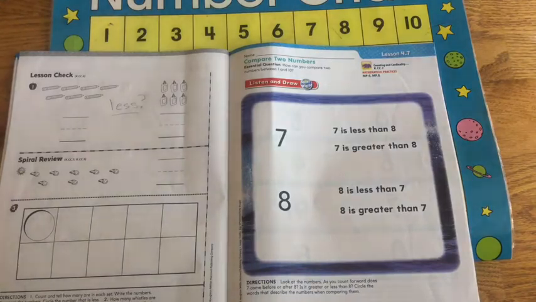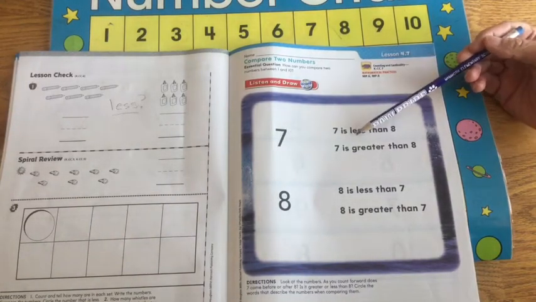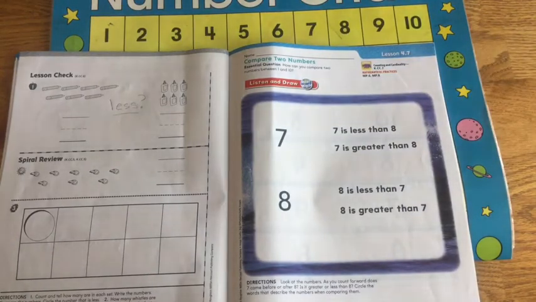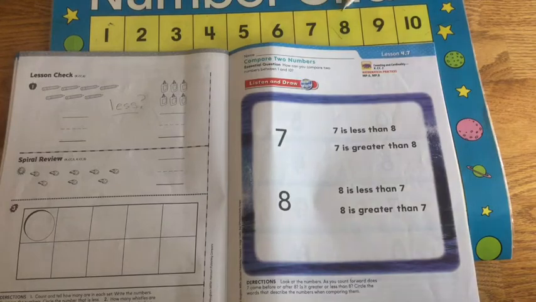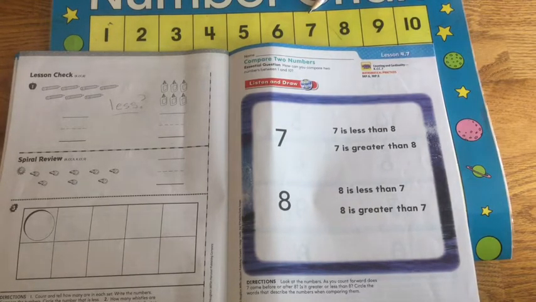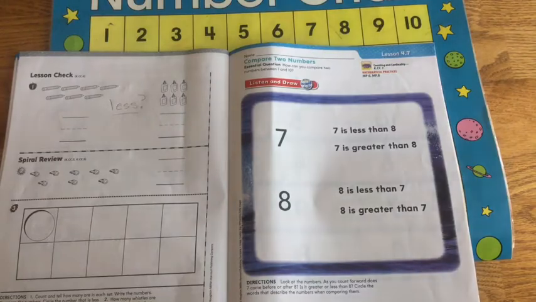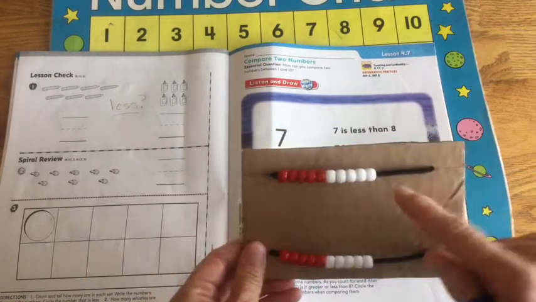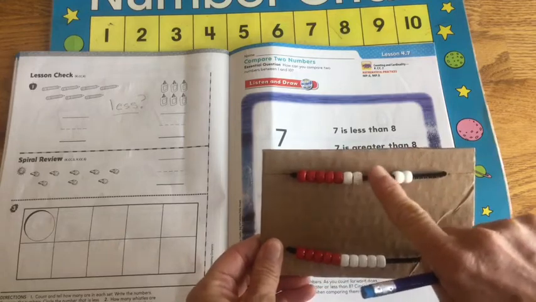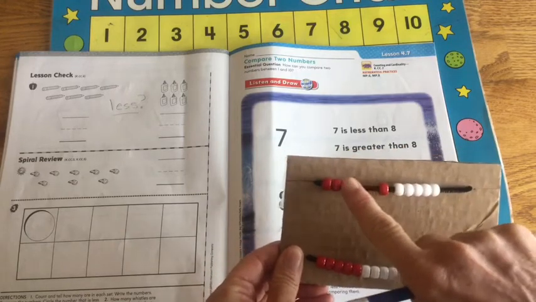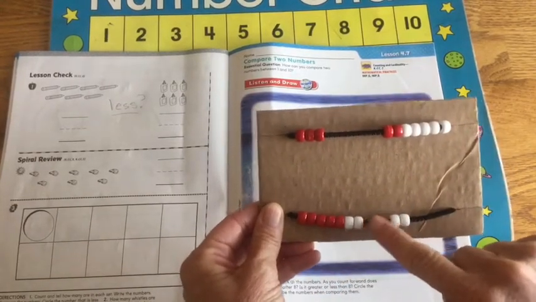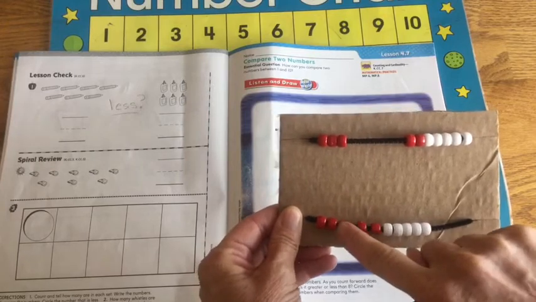Okay. So I want to know, is 7 less than 8 or is 7 greater than 8? What do you think? Here's 7 and here's 8. Is 7 less than 8? That means smaller than 8? Or is 7 greater than 8? So you can always take your number rack that I made you. Let's make 7. 1, 2, 3, 4, 5, 6, 7. 7 on the top. Let's make 8 on the bottom. 1, 2, 3, 4, 5, 6, 7, 8.